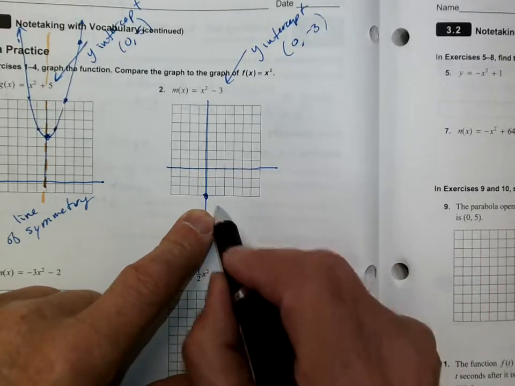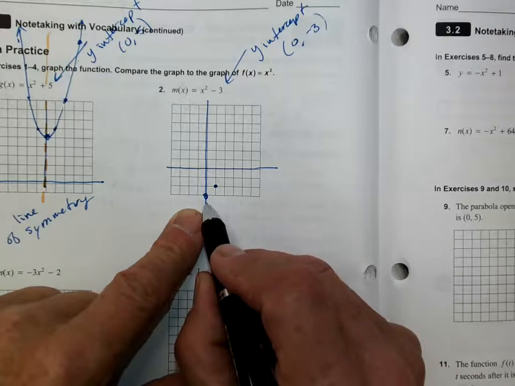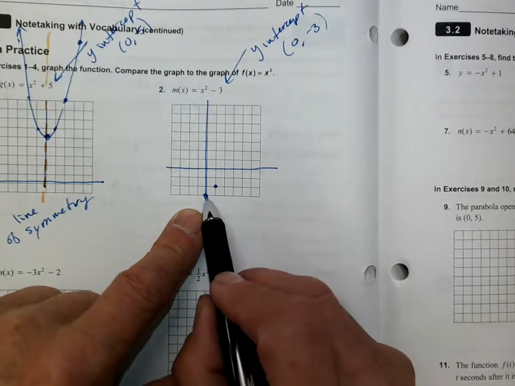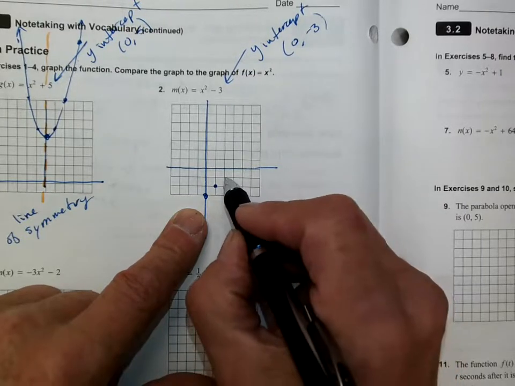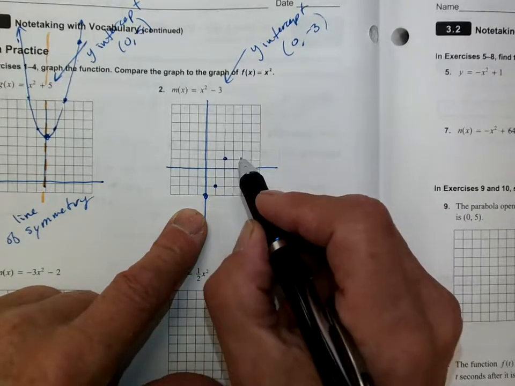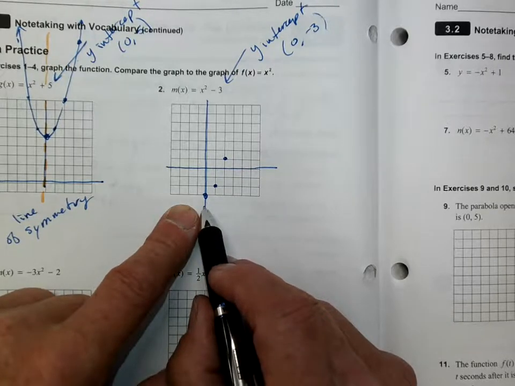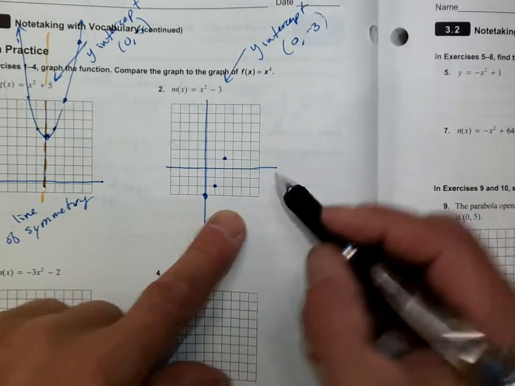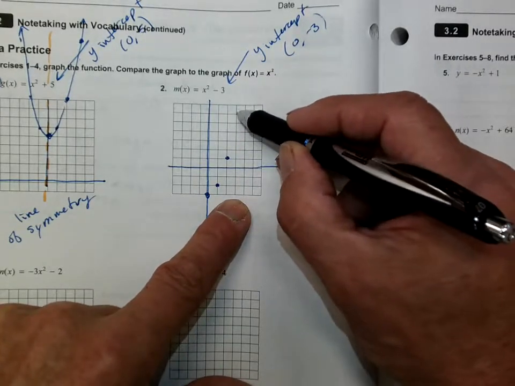I'm going to go from here over 1. 1 squared is 1. Go back to my vertex. Go over 1, 2. 2 squared is 4, so I'll go 1, 2, 3, 4. I'll go back to my vertex. Am I going too fast? Okay, go over 1, 2, 3. 3 squared is 9. 1, 2, 3, 4, 5, 6, 7, 8, 9.